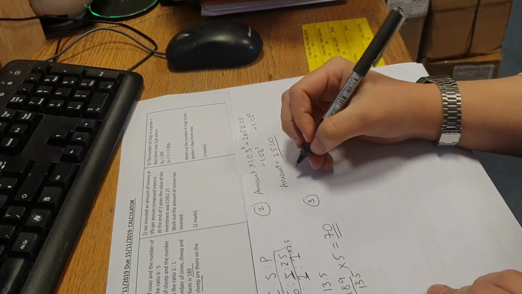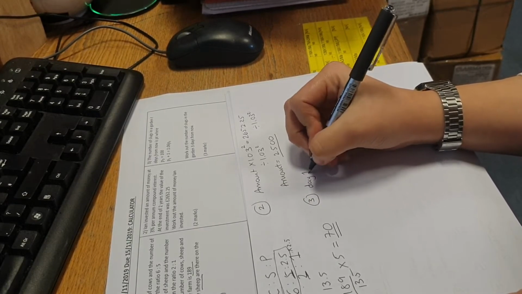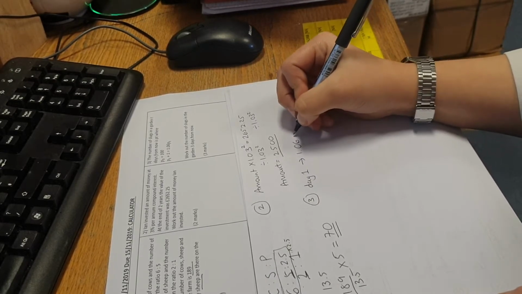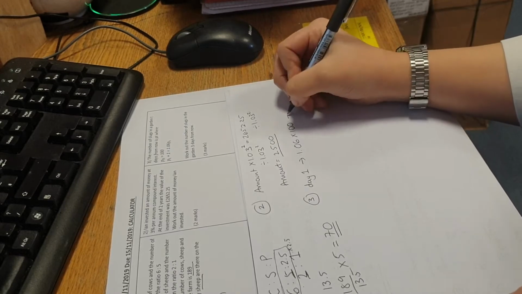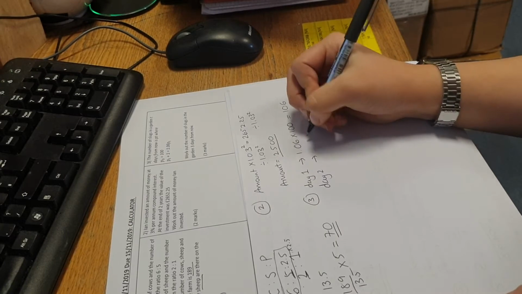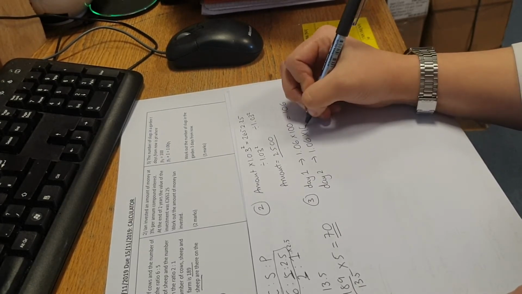Question 3. Slugs in the garden. So 3 days from now. Let's do day 1. It's going to be 1.06 times 100, because 100 is my starting point. That's going to give me 106. Day 2, I'm going to do 1.06 times 106.